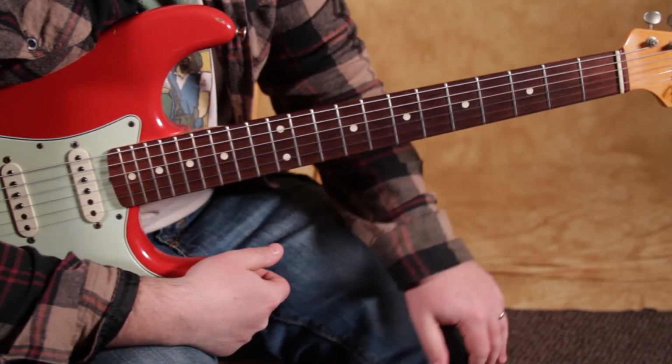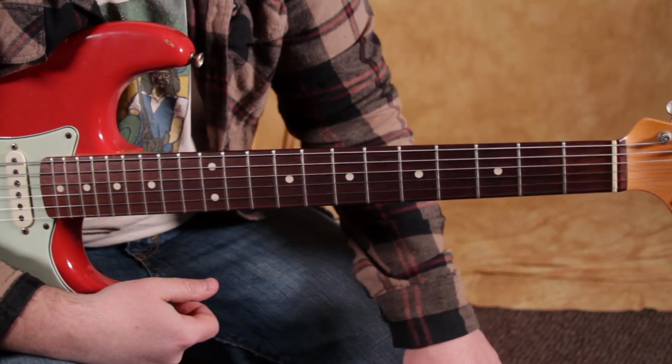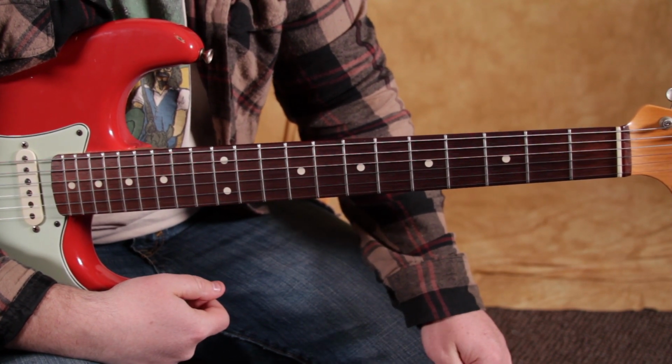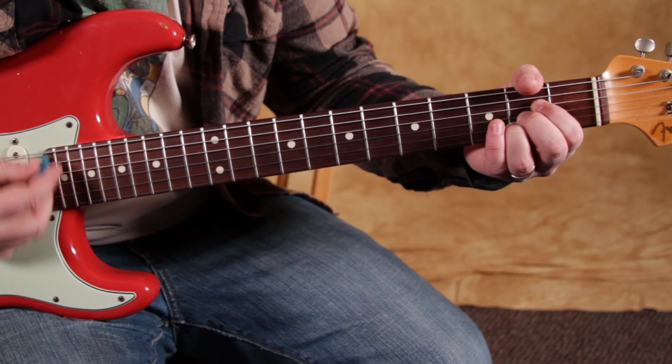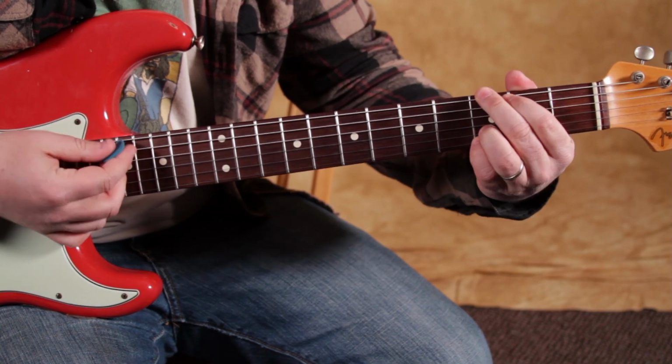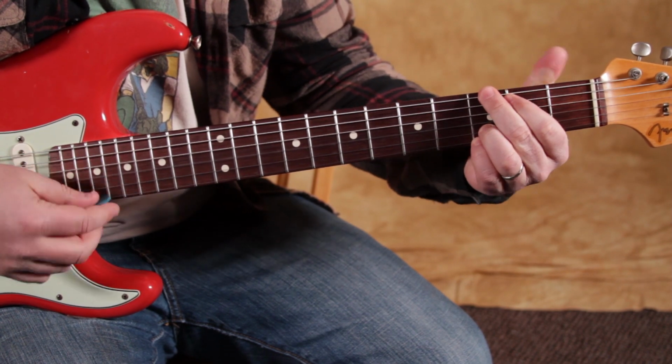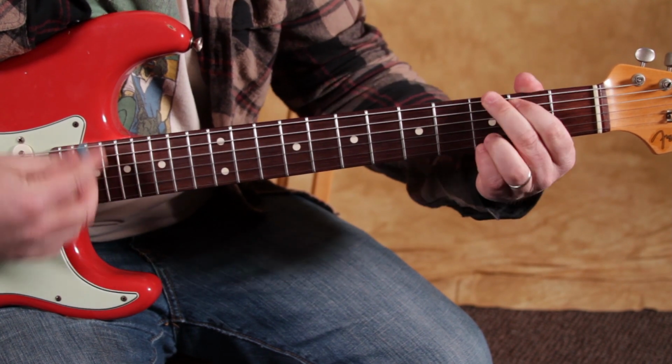But it takes some time to get all that stuff down. Like I said, you can't do that in a 10-minute lesson. So what I'm going to do right now is just show you one little aspect of it. The progression I was playing was A, G, D, back to G. You know, a pretty common set of chords together.